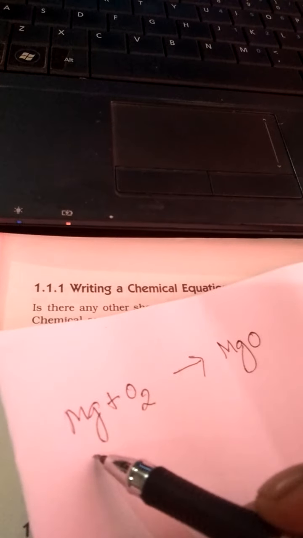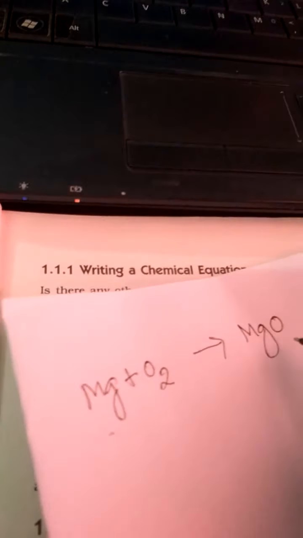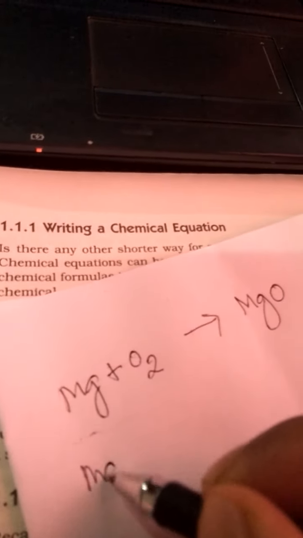So this is a chemical equation. When we are writing this in symbol form, we call it chemical equation. But it can be written in words also, like magnesium plus oxygen, it's going to form magnesium oxide.